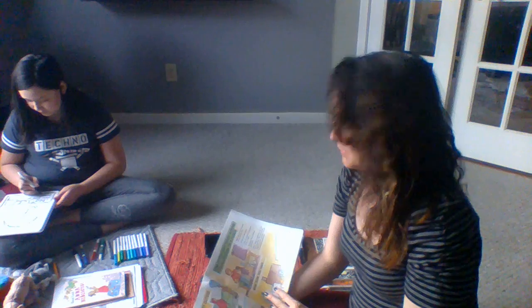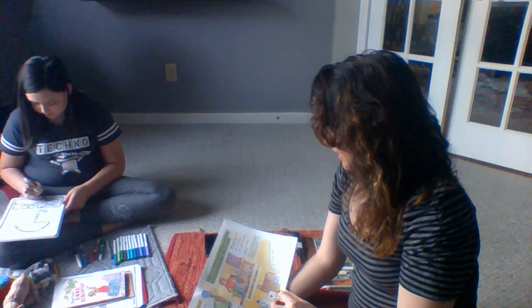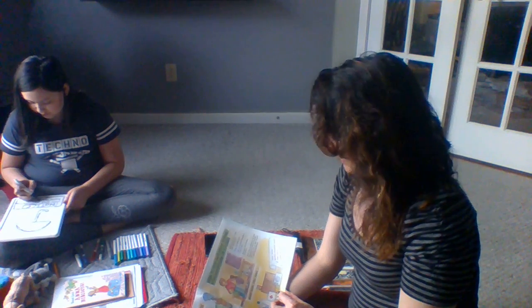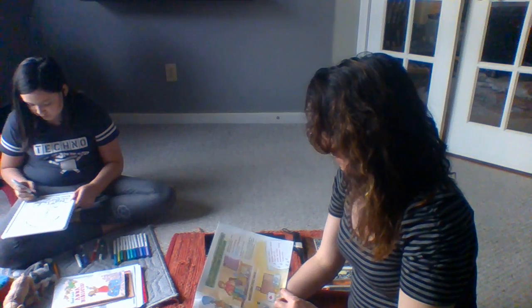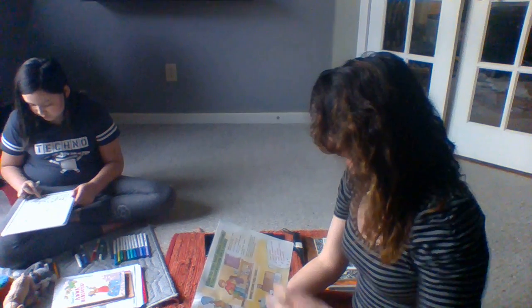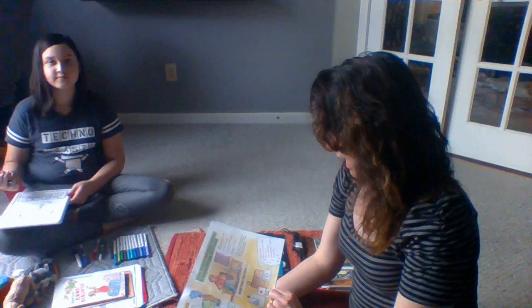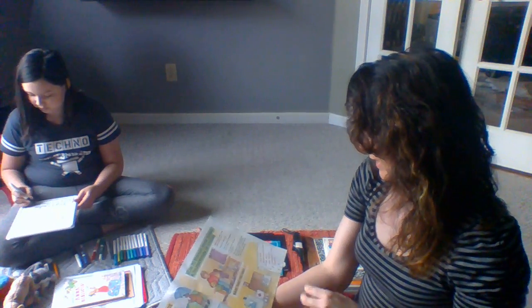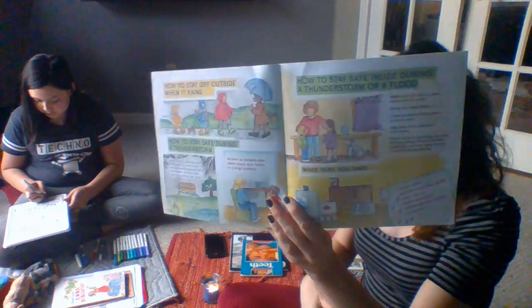How to stay safe inside during a thunderstorm or a flood. Make sure you are in a safe place with an adult. Bring your pets inside. Listen to the weather or the radio or the forecast to be on alert. Stay away from windows and doors. When there's lightning, stay away from anything that can transfer electricity, such as water faucets or electrical appliances. You might want to make sure you have at home fresh water, batteries, a radio, a first aid kit, non-perishable foods, and a flashlight.